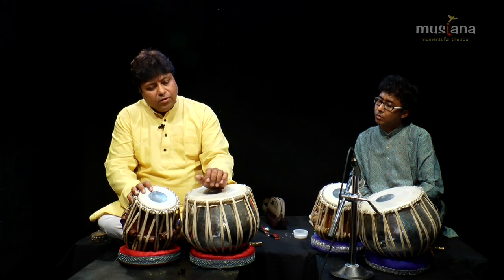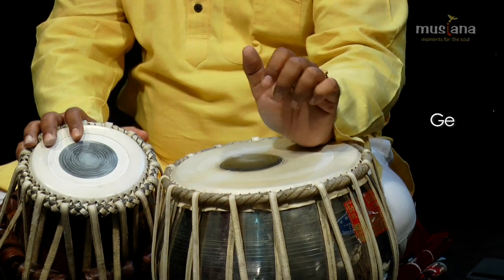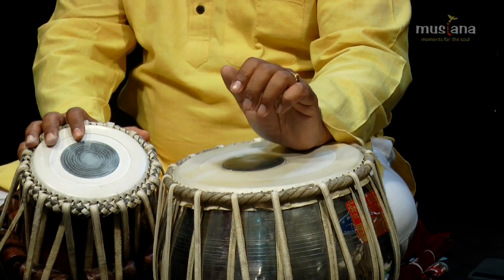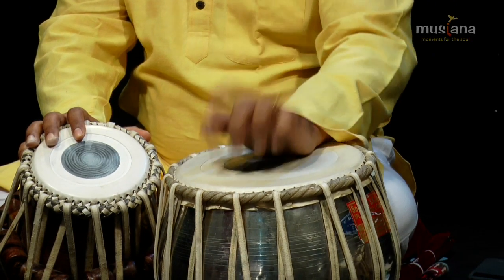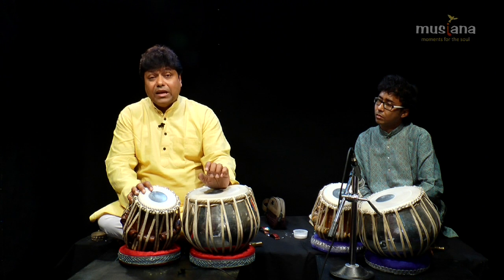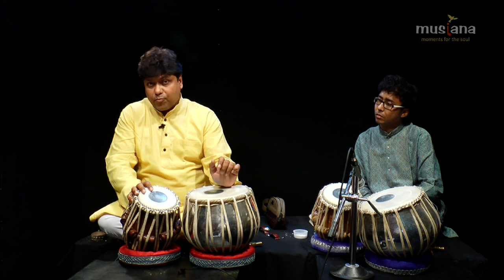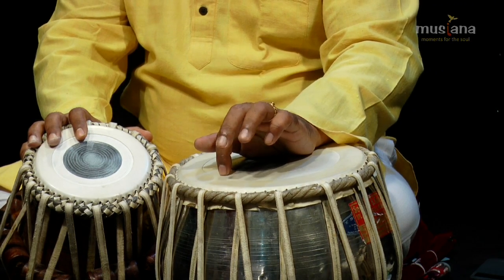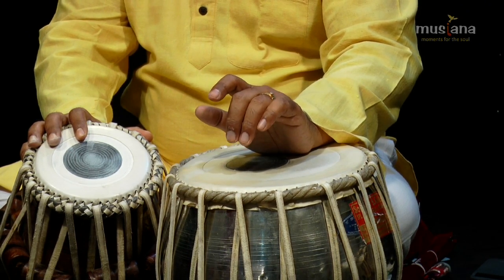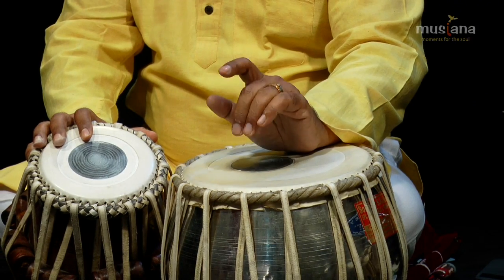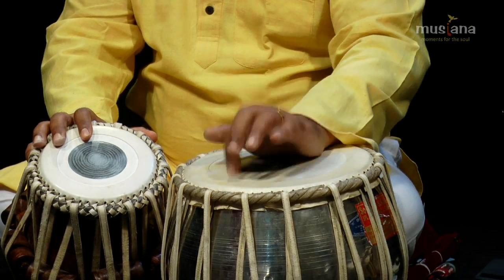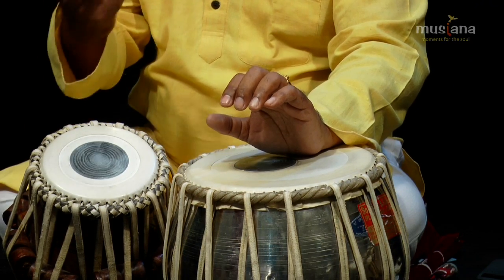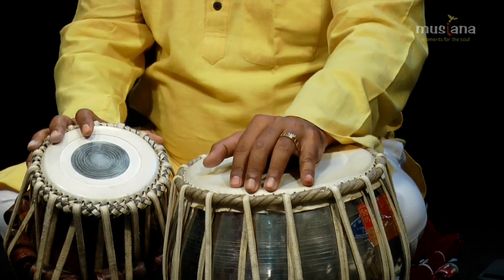Now, ge, ghe. So ghe ghe or ghe ghe. So as I said, the index and the middle and the ring finger together. These are the two strokes, ghe ghe or ghe ghe, depending where you need the accent in a composition.